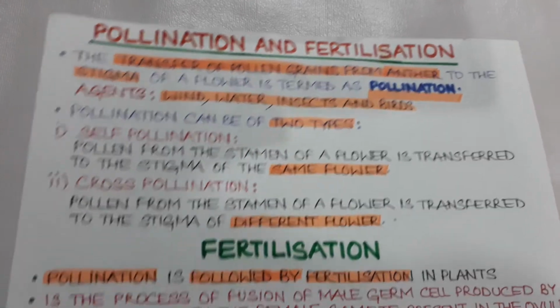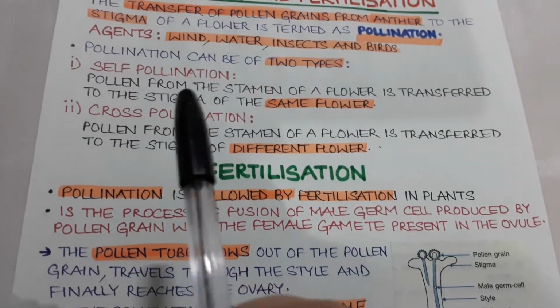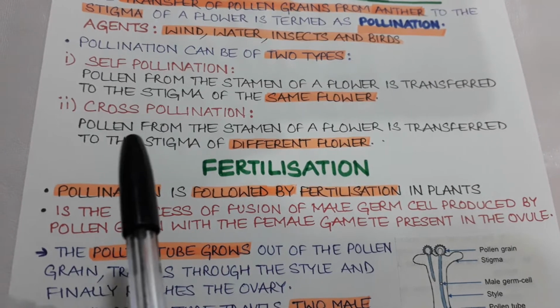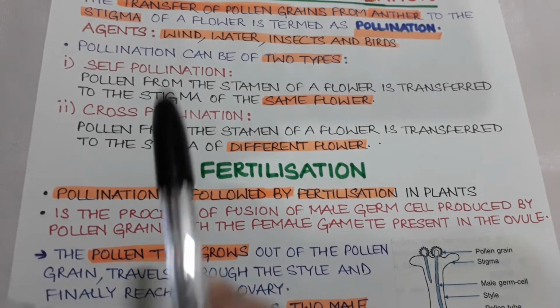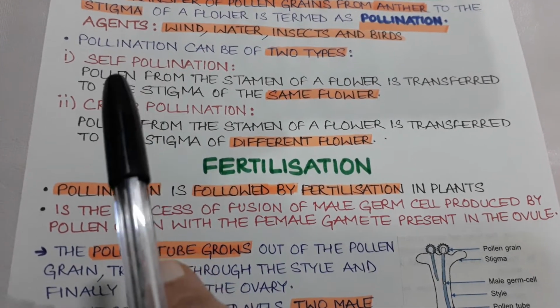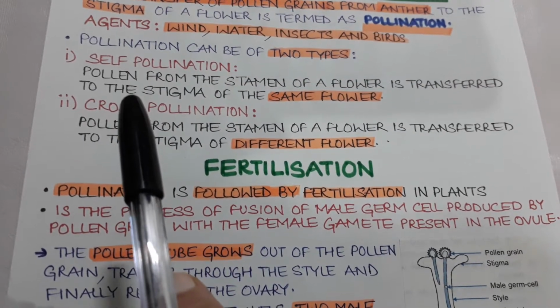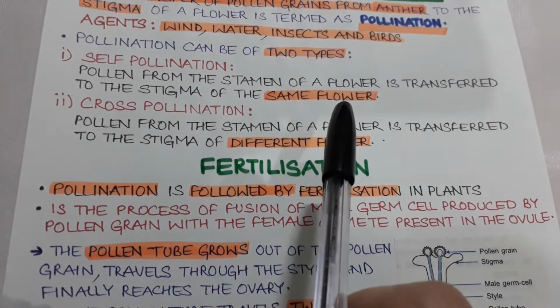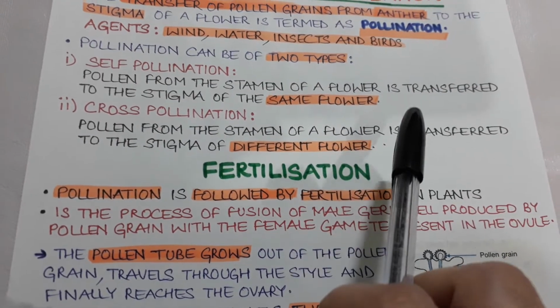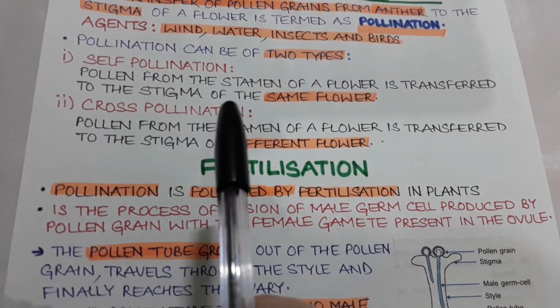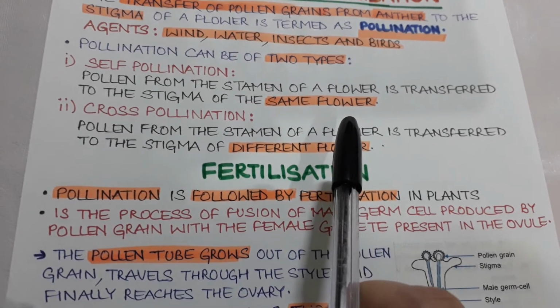Now, pollination can be of two types, students: self-pollination and cross-pollination. Let's see what they mean. Self-pollination: when the pollen from the stamen of a flower is transferred to the stigma of the same flower.